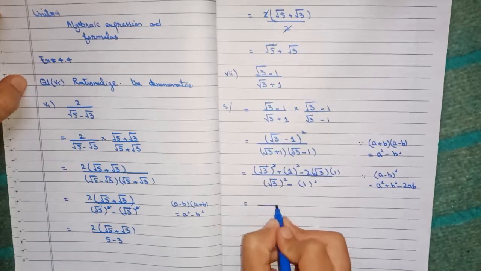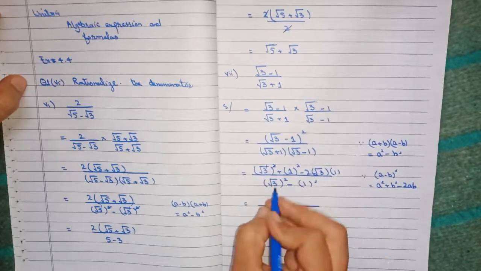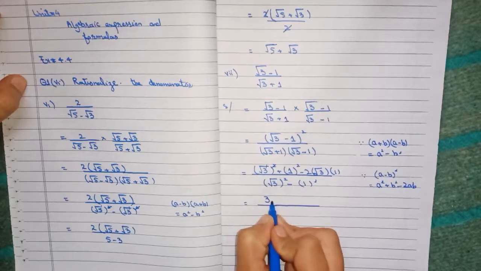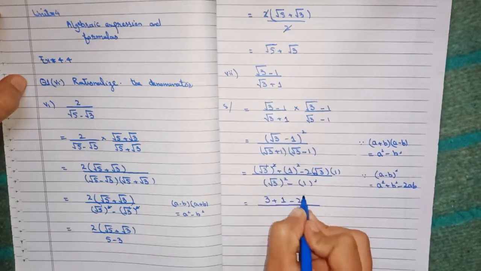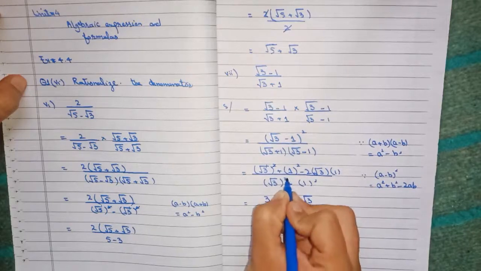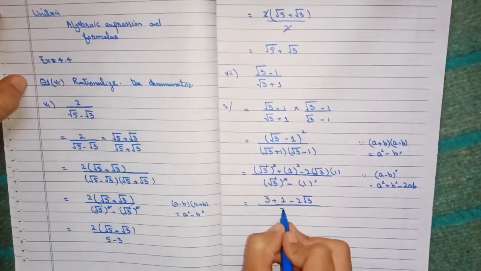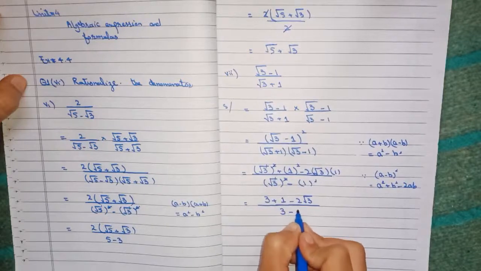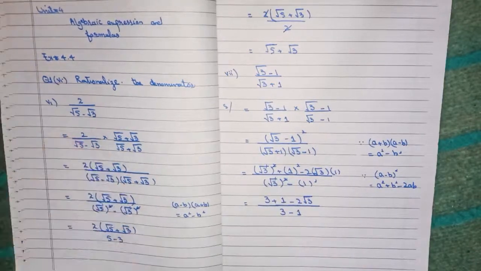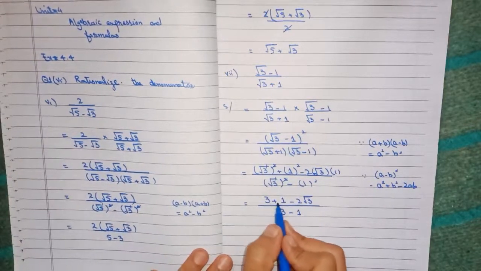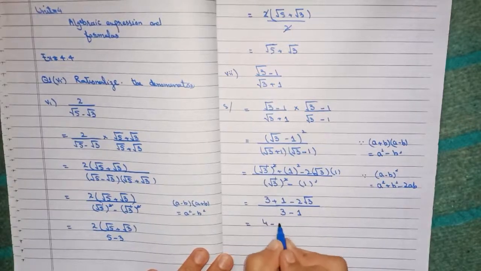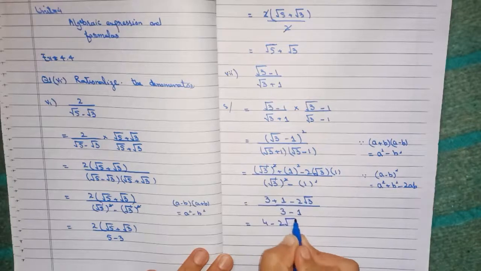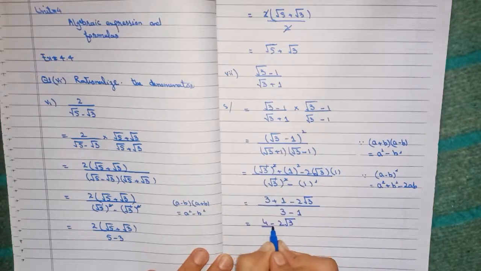So in the next step, 3 plus 1 minus 2 into √3. Square cancels with the square root sign, 3, and 1² is 1. Now adding the integer values, 3 plus 1, 4 minus 2 into √3, divided by 3 minus 1, which is 2.